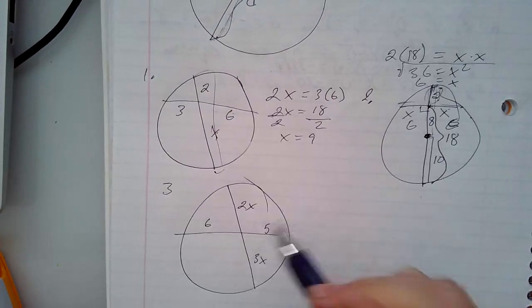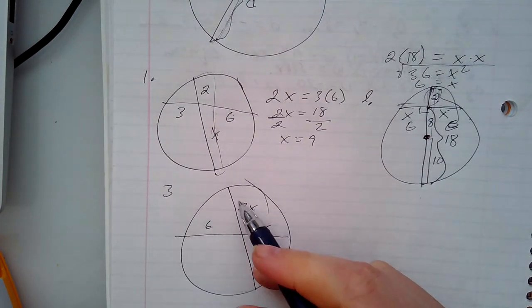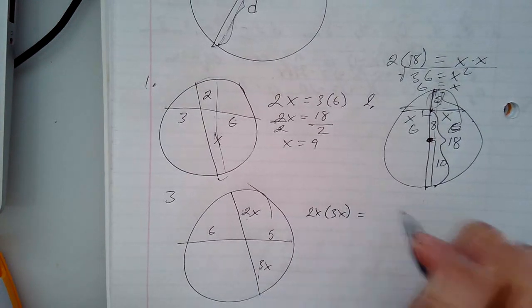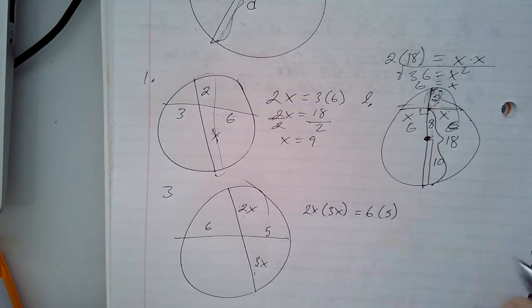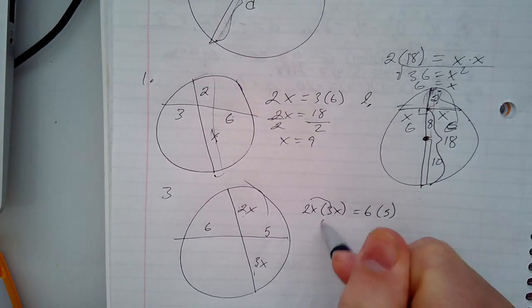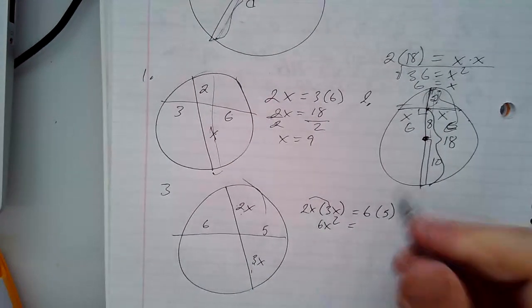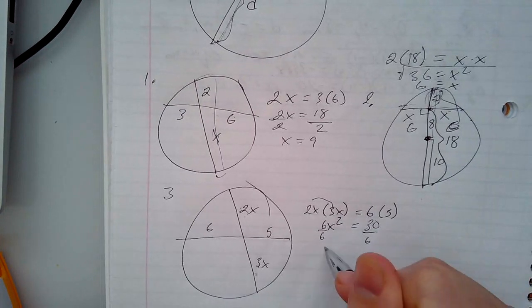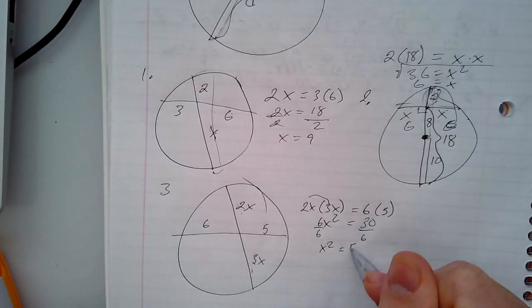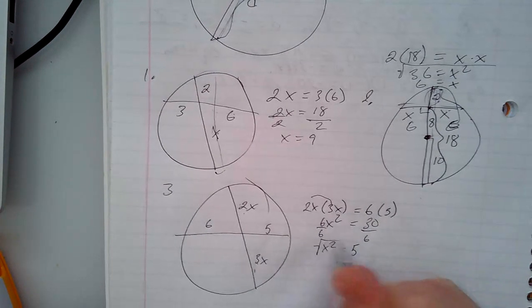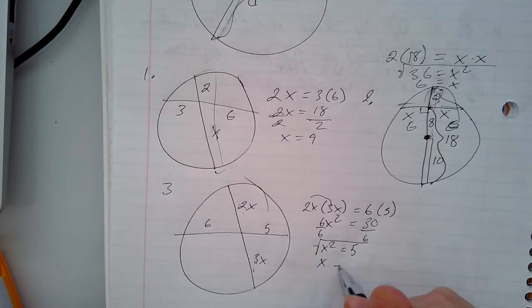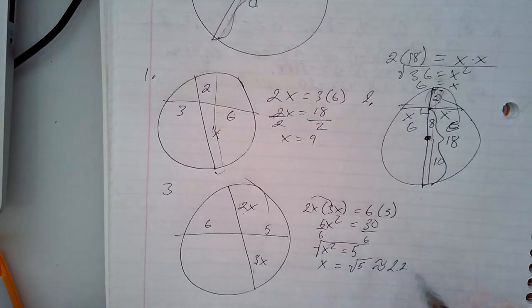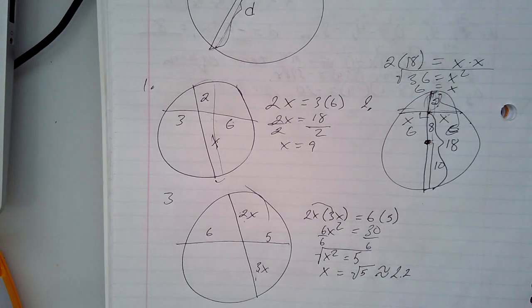So we take each section and multiply it by its paired section, so 2x times 3x, and that must be equal to 6 times 5. So 6x squared must be equal to 30. Divide both sides by 6, and I'll get x squared is equal to 5. Do the square root of both sides, and I will find out that x is equal to the square root of 5, or approximately 2.2.